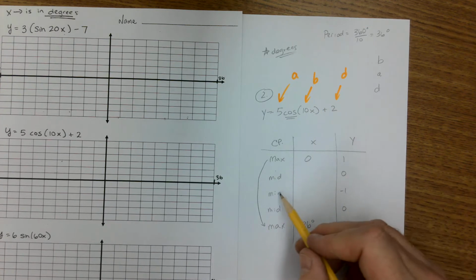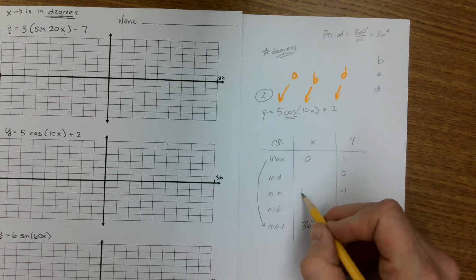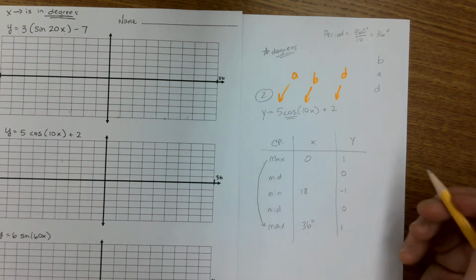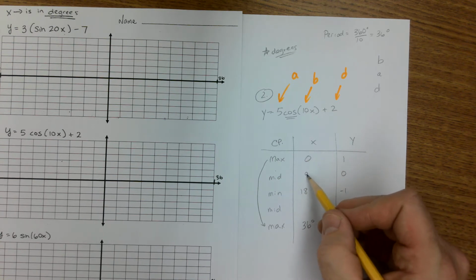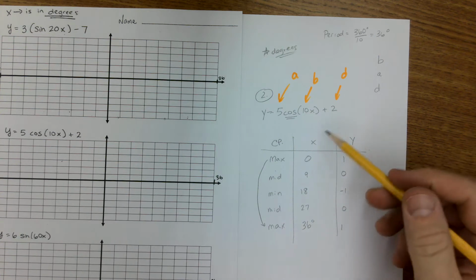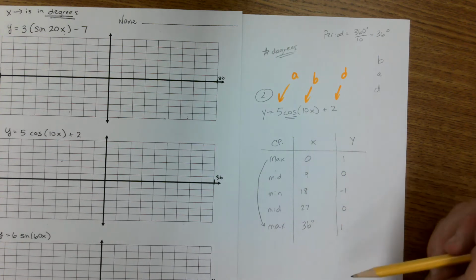All right, so let's go ahead and divide up all the steps evenly. Right in the middle of this would be 18. You just take 36 divided by 2, and in the middle here would be 9. So we're doing steps of 9, 9, 9, 9. So there are my values for the x value.